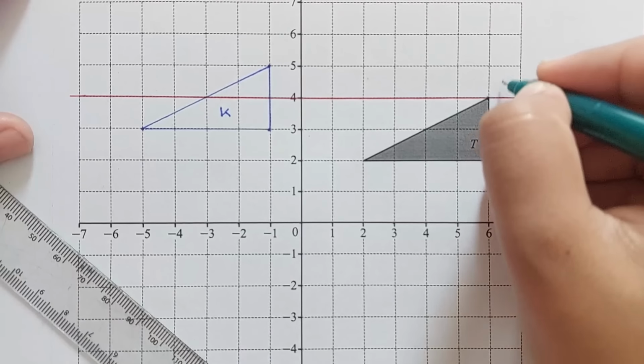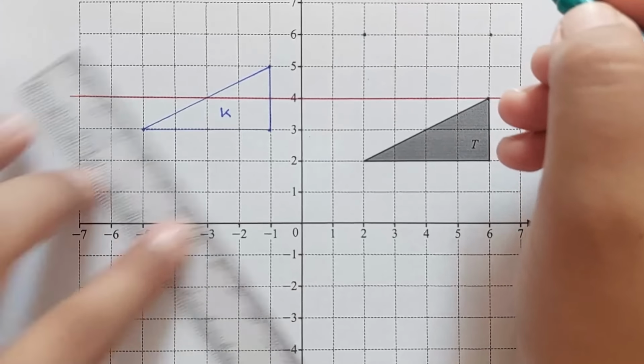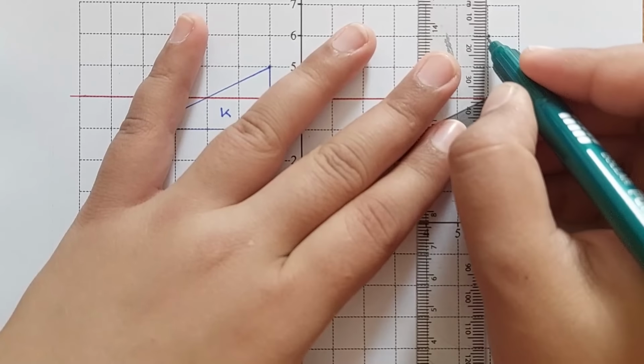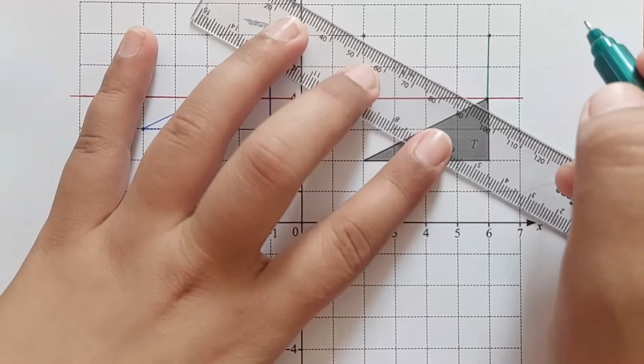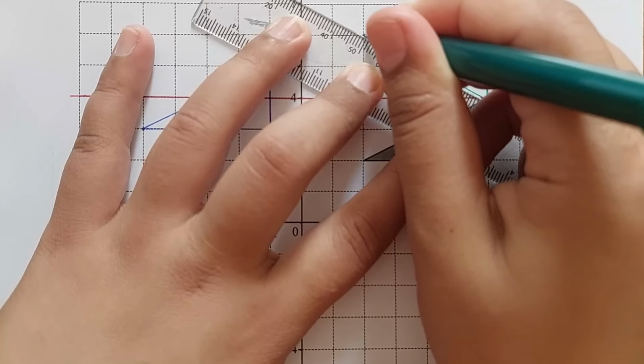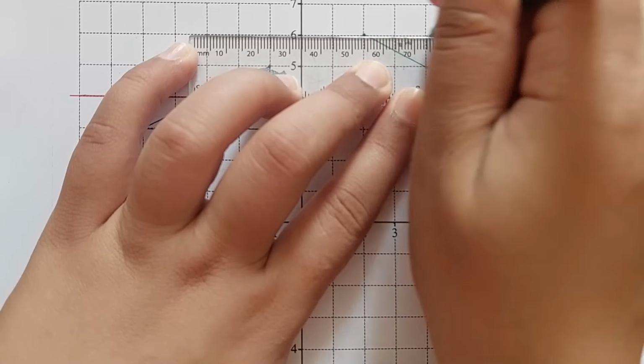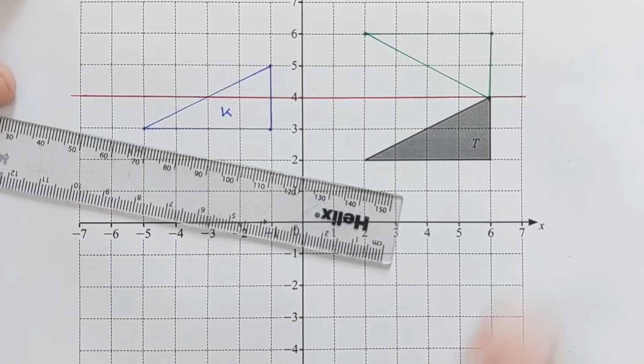This is 1 and 2 units, so 2 units. This is 2 units, so this is going to be 2 units. So that is the reflected image of triangle T.